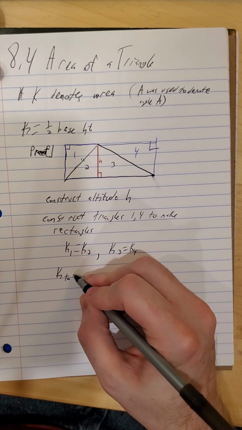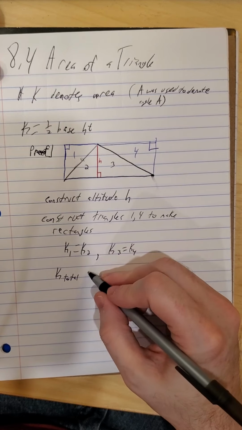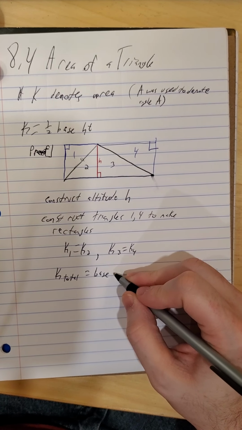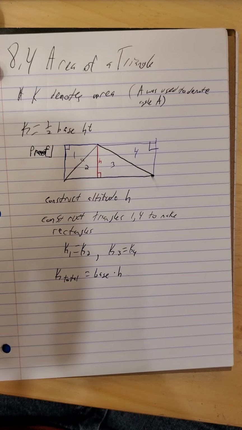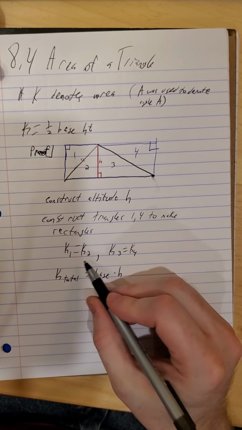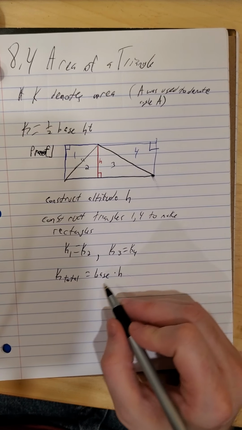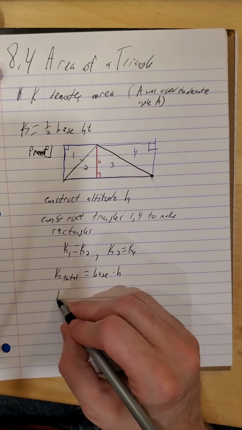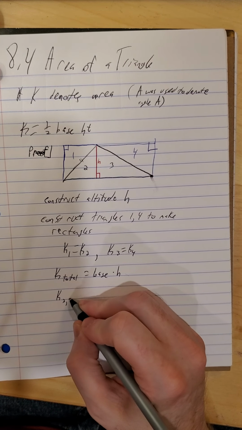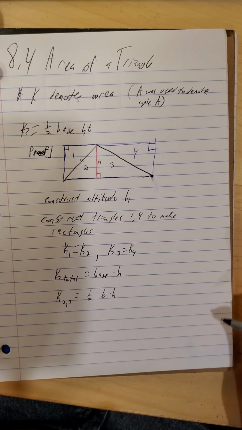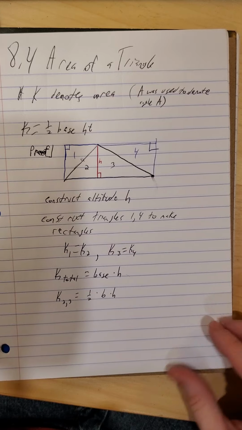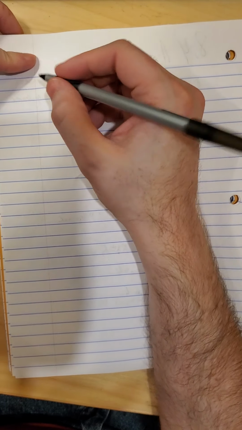And our total area would be the base times h, the height. Since those two are equal and these two are equal, then area for 2 and 3 total would be 1/2 of the base times height. So a quick run through, just applying that fairly straightforward one, and then we'll get into Heron's formula.